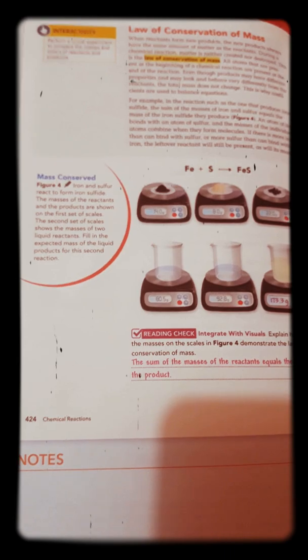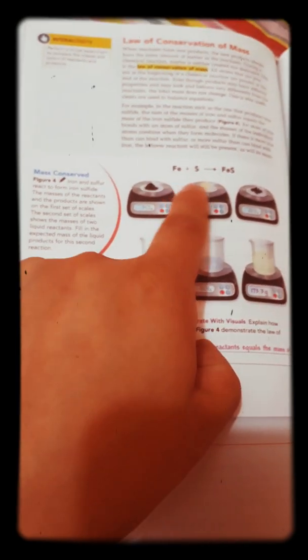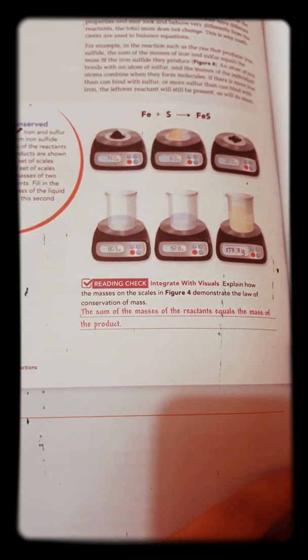Law of conservation of mass. It says, looking at this figure 4, is mass conserved? Here it is separated, the iron sulfate, but here it is already in the product. It says, explain how the masses in figure 4 demonstrate the law of conservation of mass. The sum of the masses of the reactants equals the mass of the products.